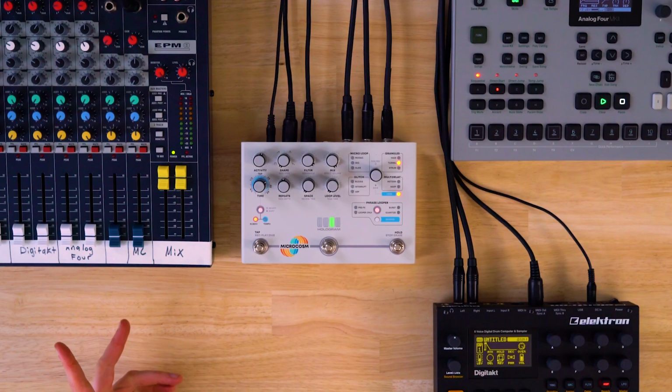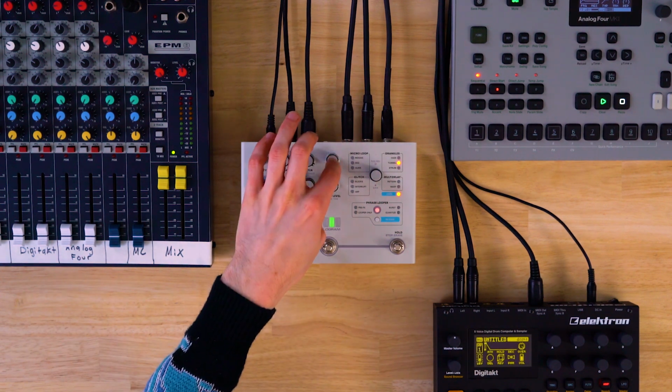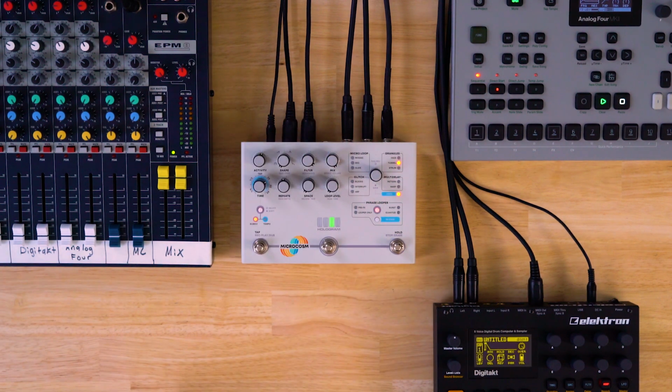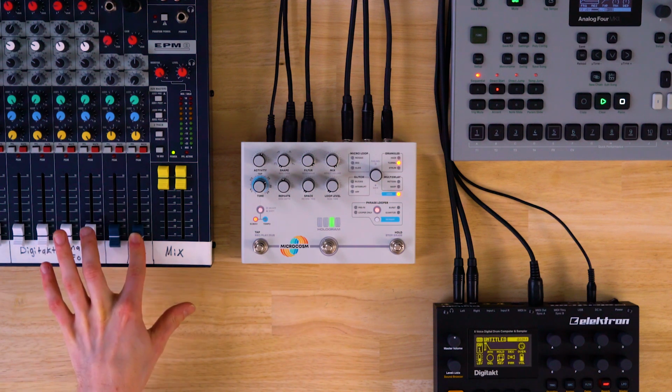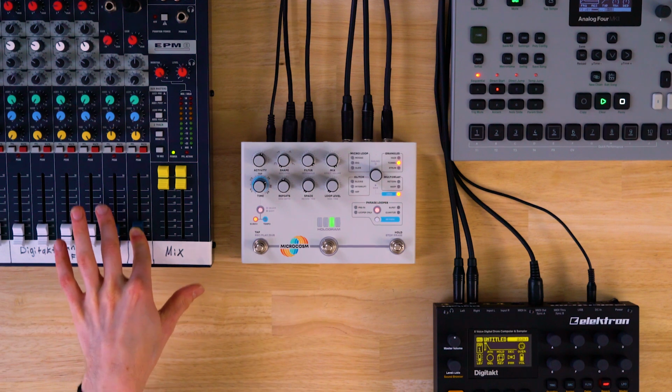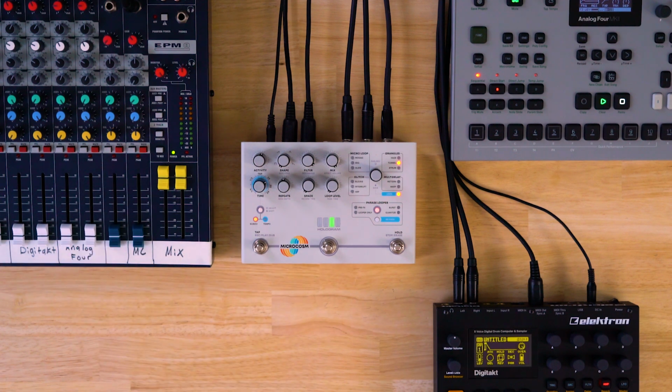In this specific setup, it's really nice to have Microcosm routed to a channel that has just one fader. It's easier to bring in and out that way because I like to leave Microcosm's mix at 100% so there's no dry signal coming through, and when I want Microcosm's effects to come in the context of a performance, there's just one fader here that allows me to bring it in and out. So yeah, hopefully that explains the setup more or less.